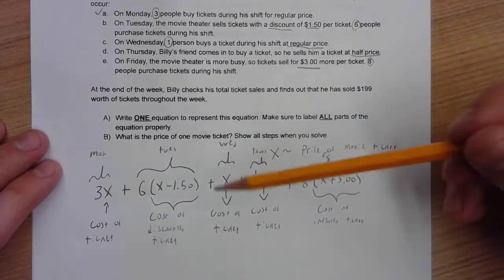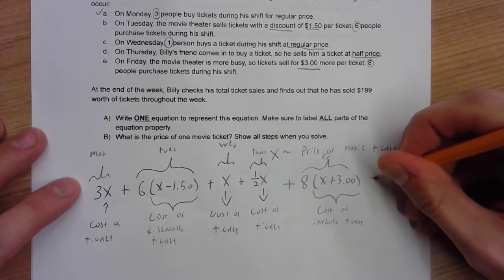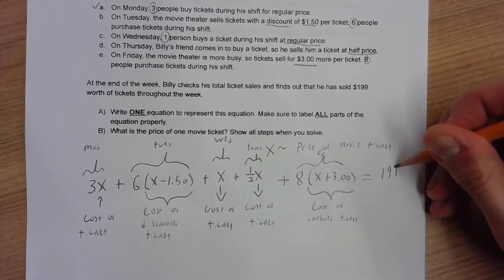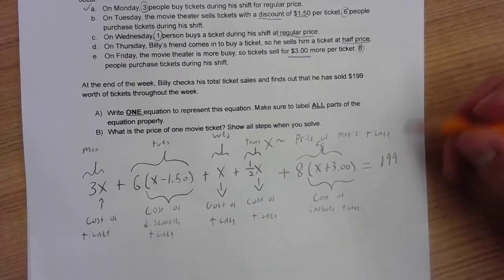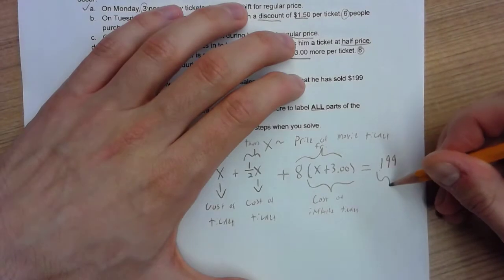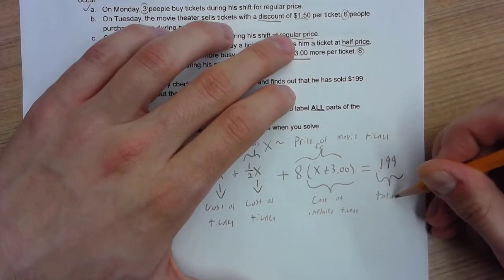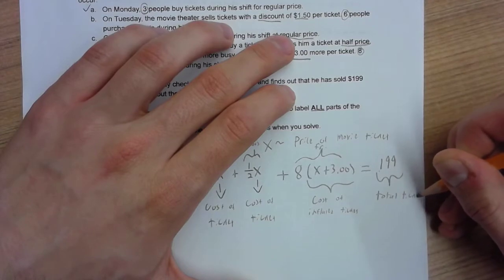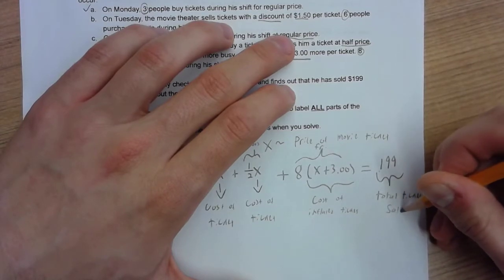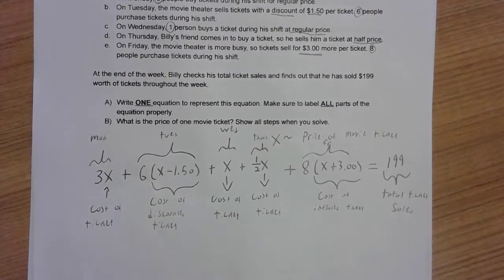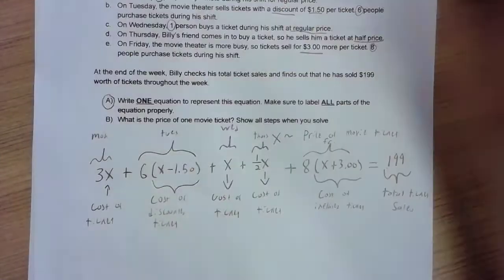Great. So now we have Monday through Friday, and finally our last step, all of that is going to equal $199. And we're going to label this properly so everything is perfect. This here is going to be our total ticket sales. Great. So here's our full completed equation. So this is our part A of our problem. So we're all set with that.